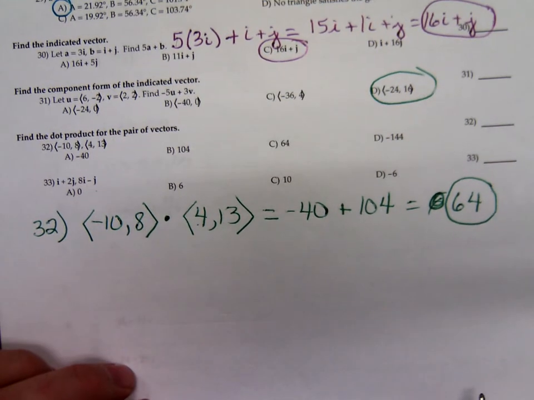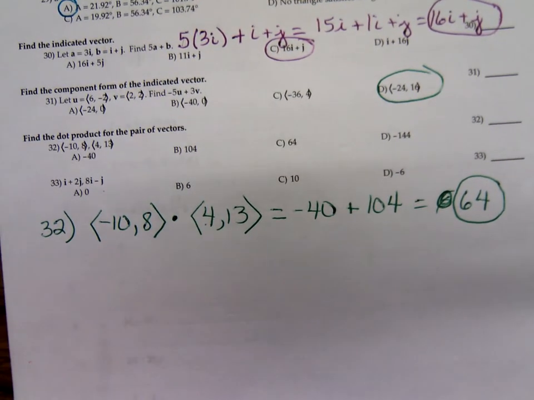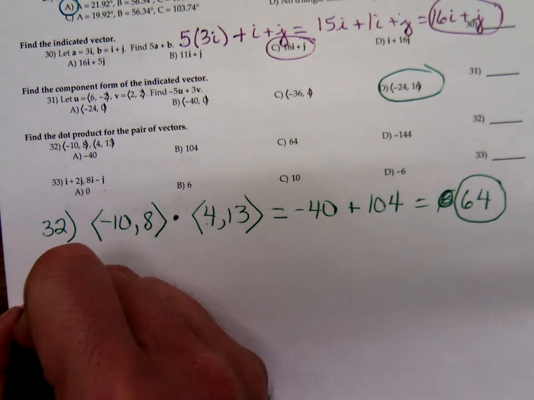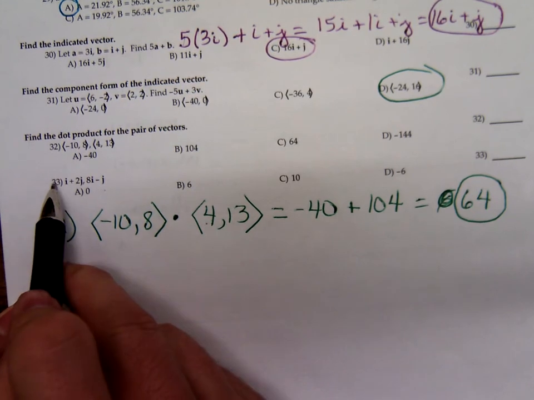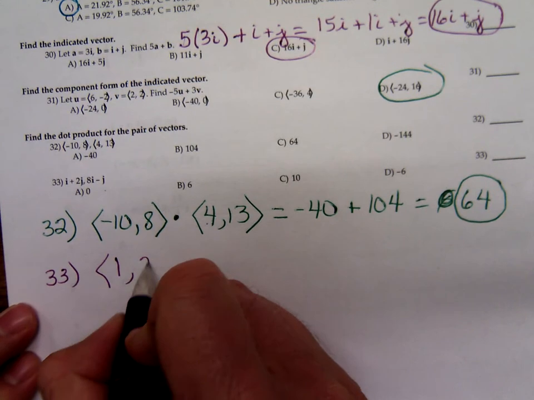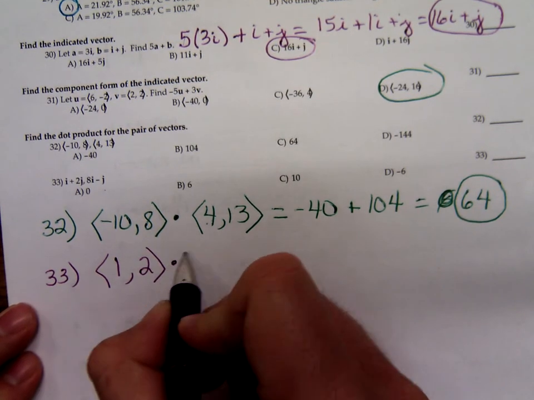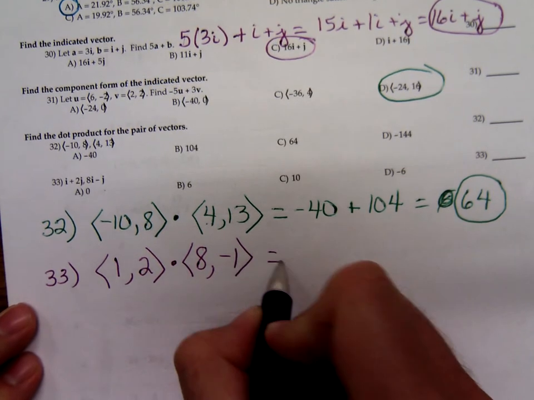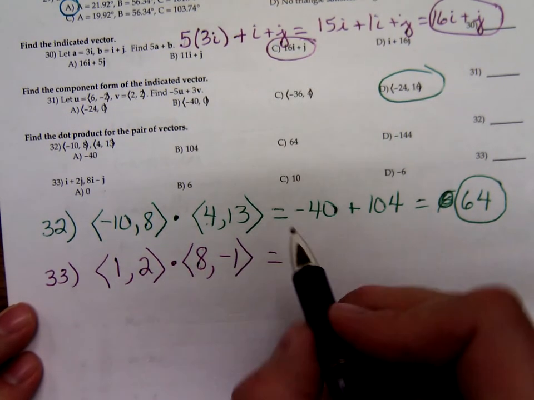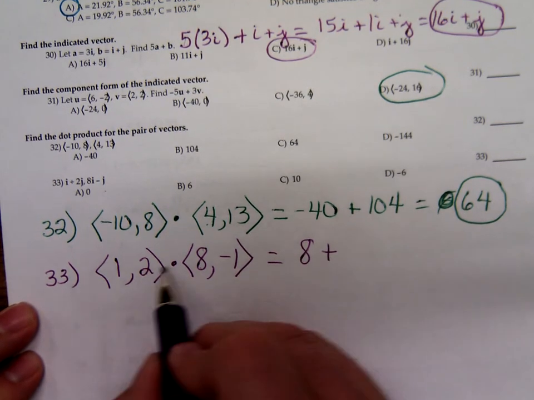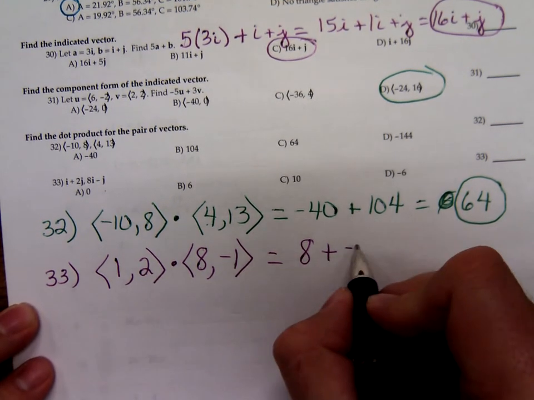And then the same thing on 32. I prefer the component notation like that without having to write that i and j. Same thing on 33, I mean. I'm going to write it like this. 1, comma 2 dot 8, comma negative 1. So what do we have? 1 times 8 plus 2 times negative 1 is a negative 2. So is that going to be a 6?